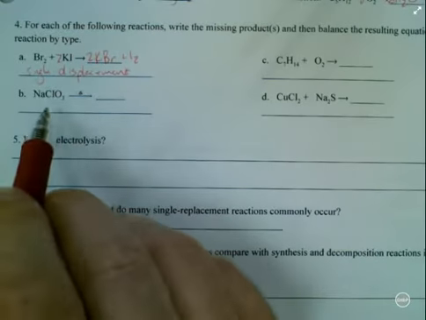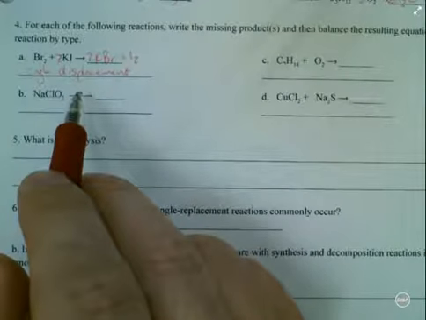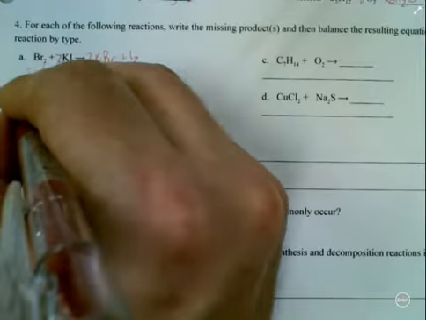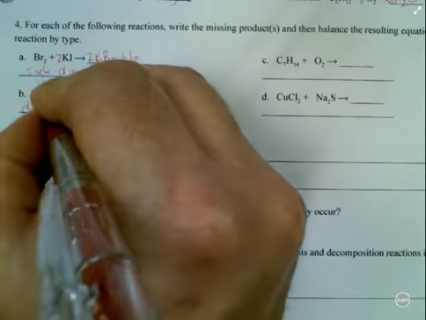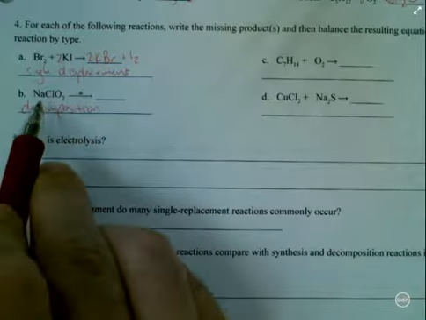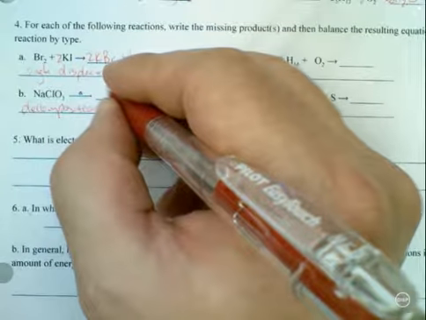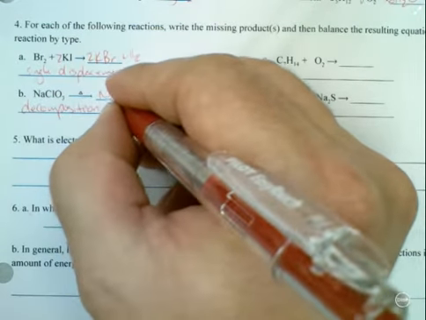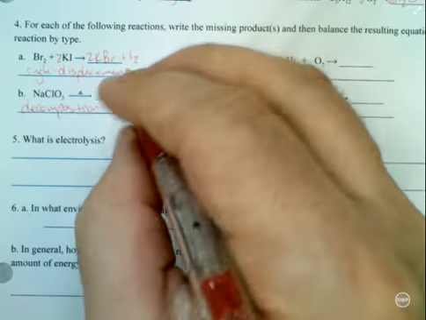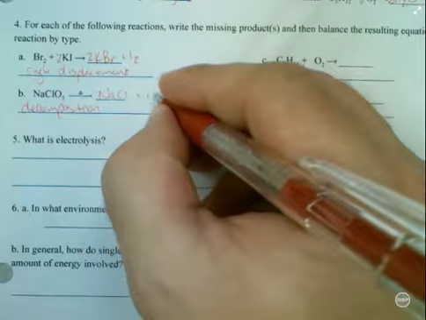B, if we're heating this, this is most likely going to be some sort of decomposition. The other way I can tell this is going to be a decomposition is because I have something complex. Nothing's going to just react by itself except to break apart into smaller pieces. So how are we going to break up? We're going to jettison all that oxygen to leave just the sodium chloride and then oxygen by itself.